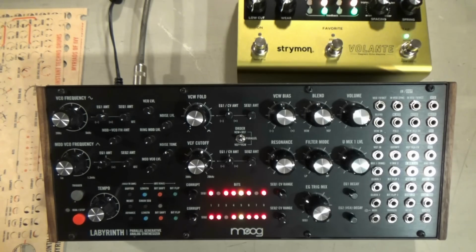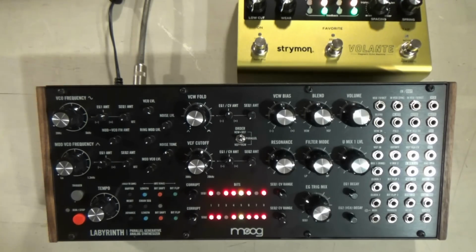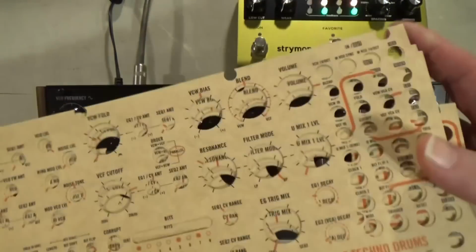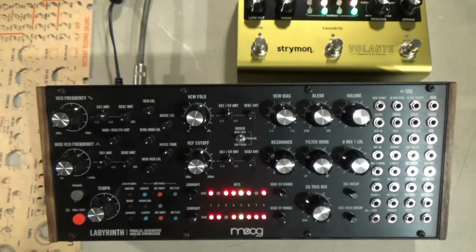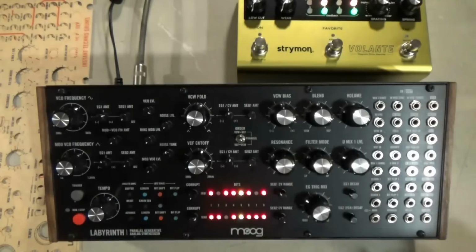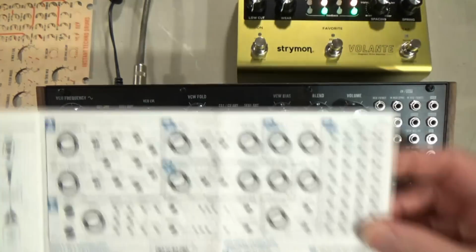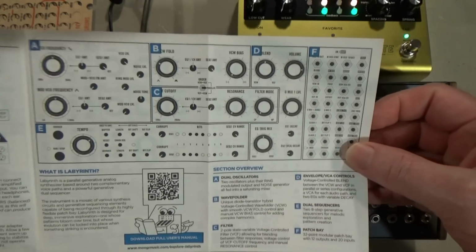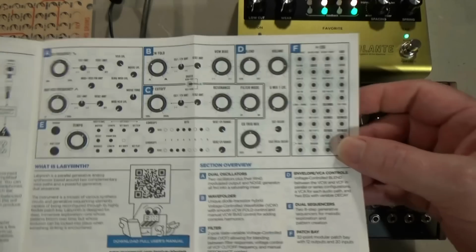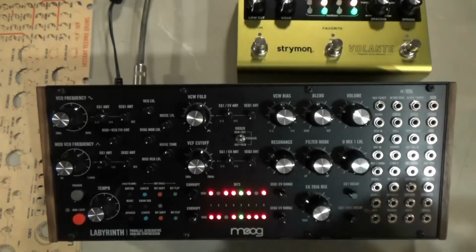When I opened it up, it had the usual stuff in it. Some overlays of patches you can do, patch cords, a quick start guide. All it basically does is give the layout of the front panel.